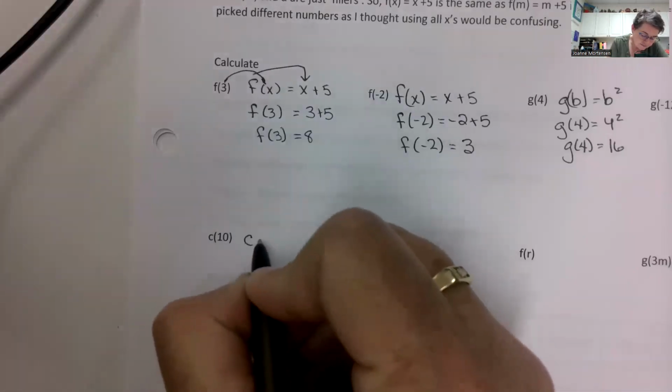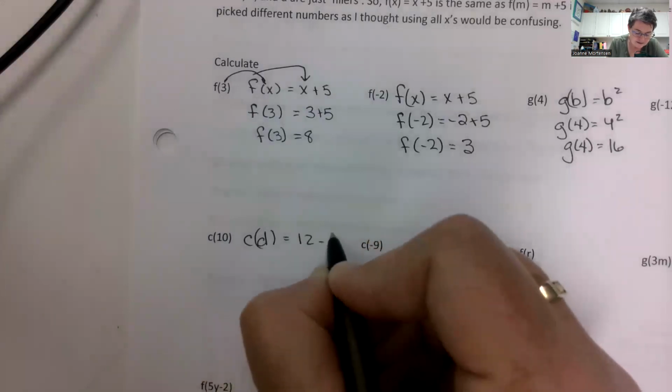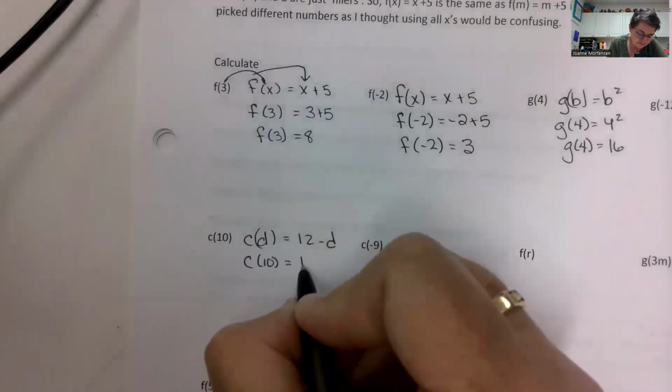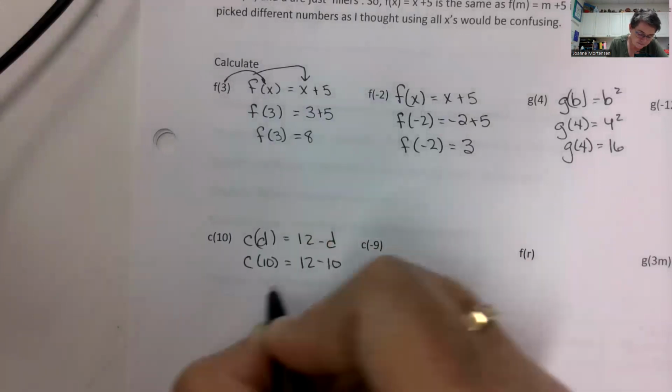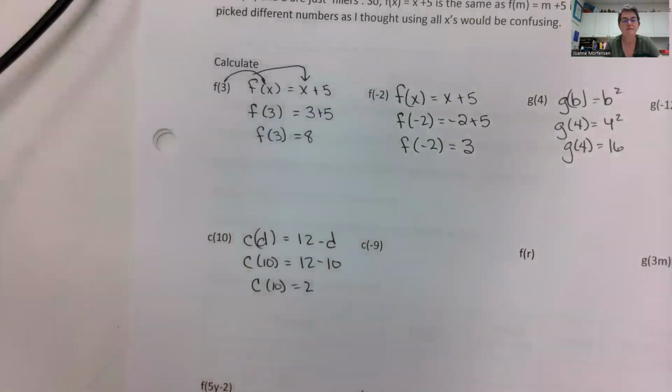C of D is equal to 12 minus D. So C at 10. Done.